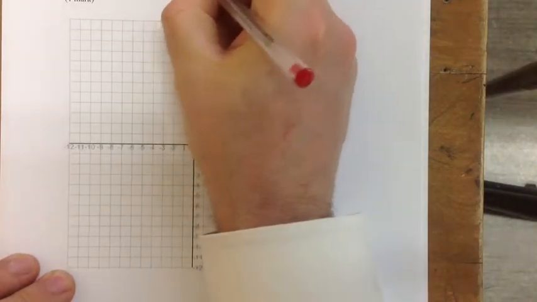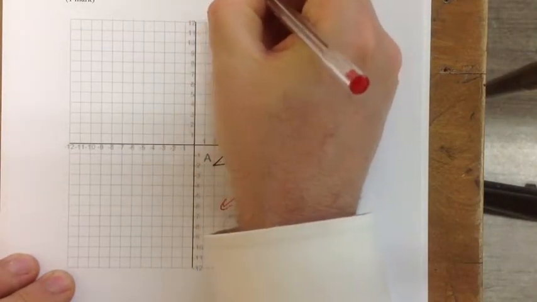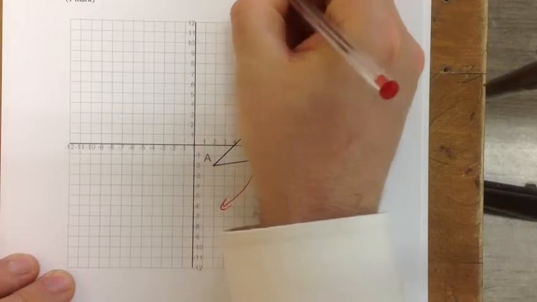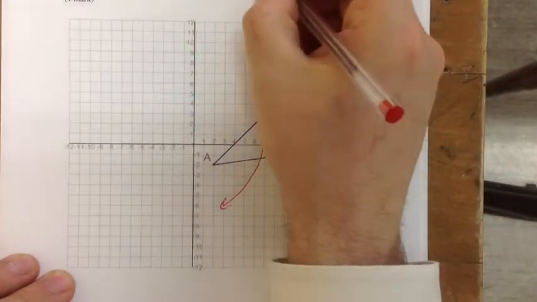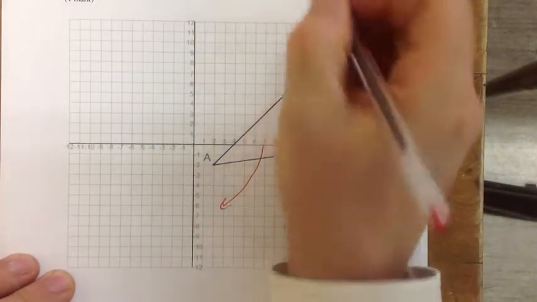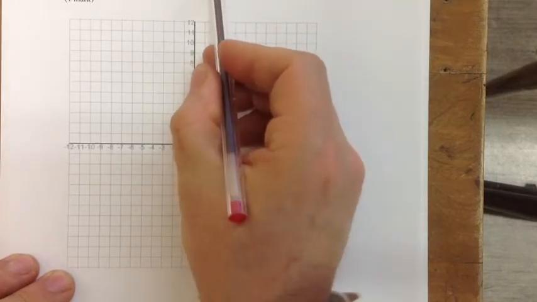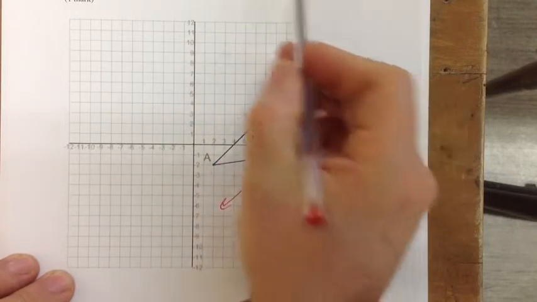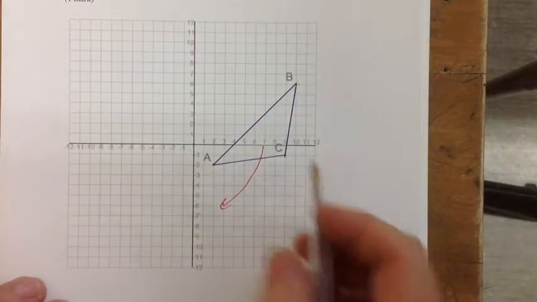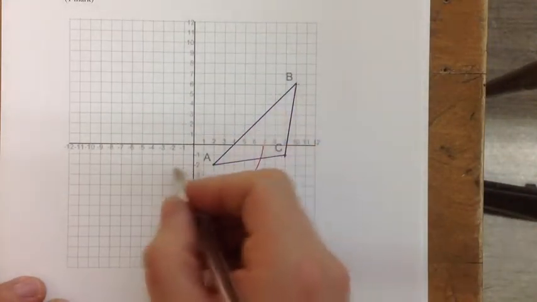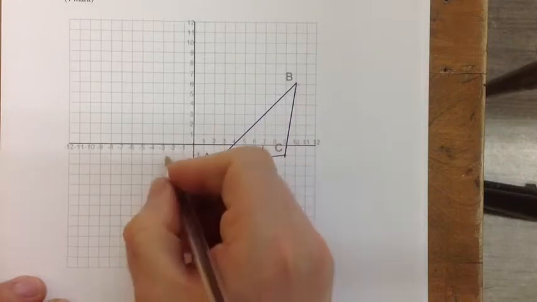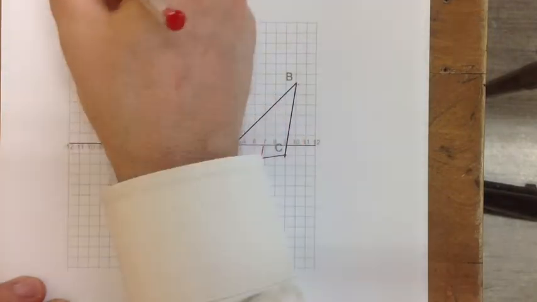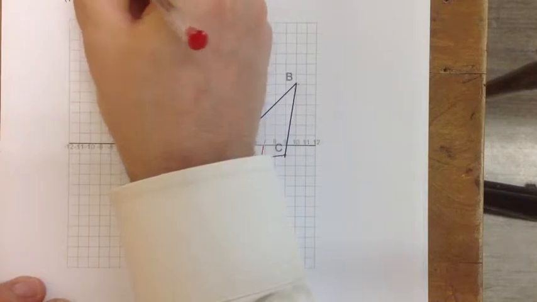So the new B point, which we call B prime, is going to be 6, negative 10. So bring the Y, make that the new X, take the X, send it to the back and change its sign, negative 10. The A point we've already established is at negative 2, negative 2. So there's your A prime at negative 2, negative 2.